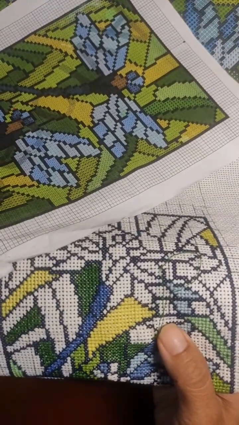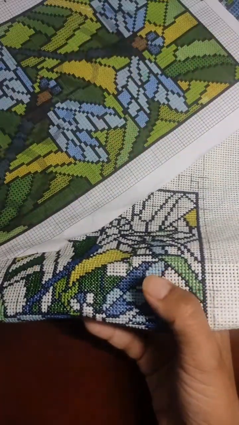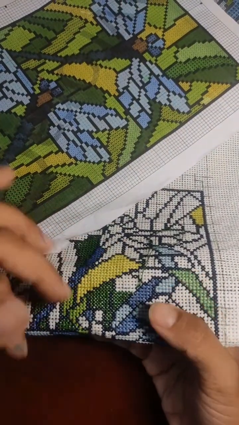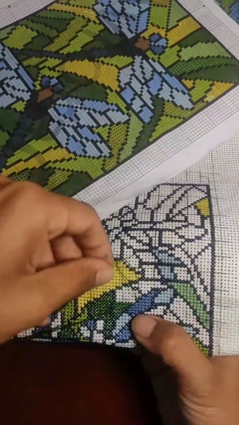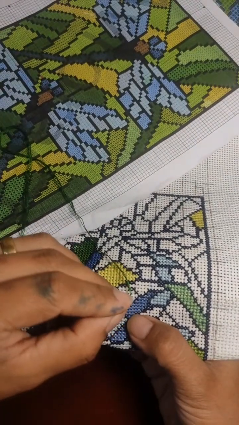See, I always try to do that. I always try to keep my stitches uniform. The first stitch will go like this and the reverse will go like this. So that keeps a unity. So I'll bring my needle out and take it through the loop like this. And then I take the needle down.